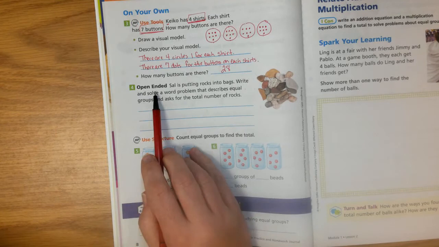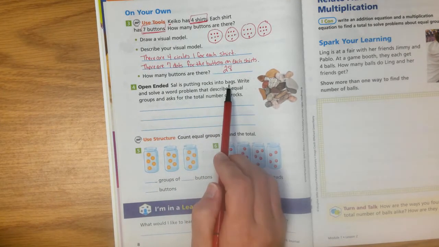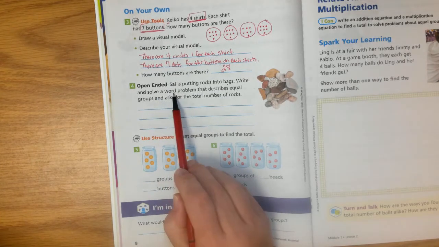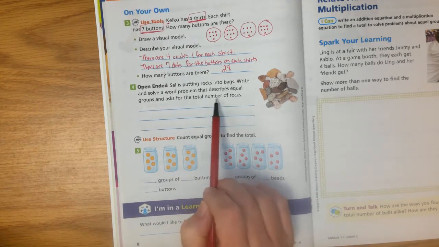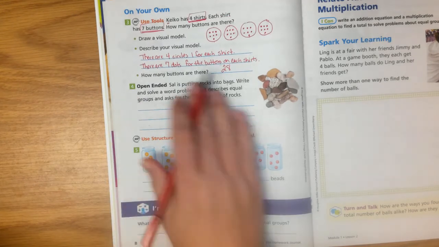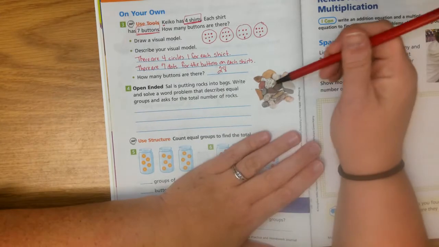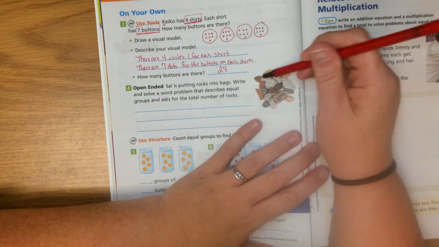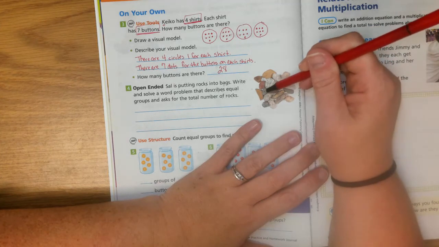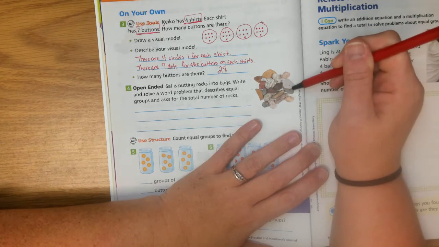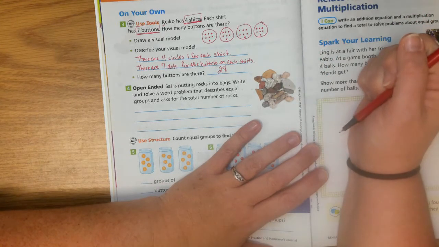Number 4, open-ended. Sal is putting rocks into bags. Write and solve a word problem that describes equal groups and asks for the total number of rocks. So this is where we're going to write our own word problem. So let's see, how many rocks does Sal have? 1, 2, 3, 4, 5, 6, 7, 8, 9, 10, 11, 12, 13, 14, 15, 16, 17, 18 rocks.